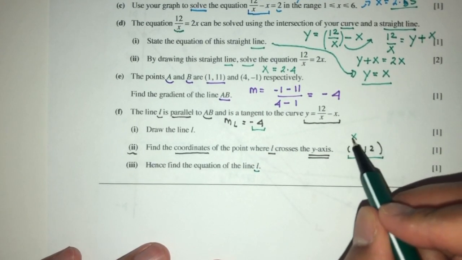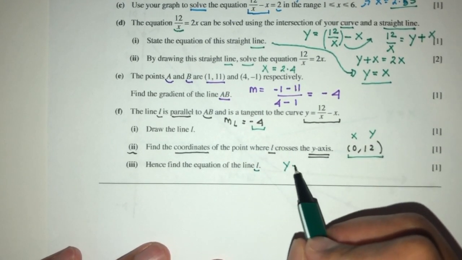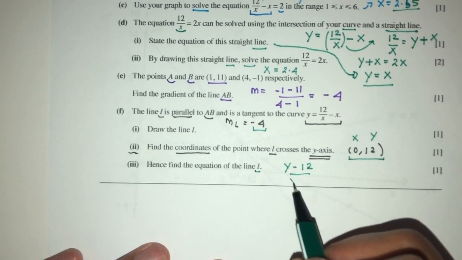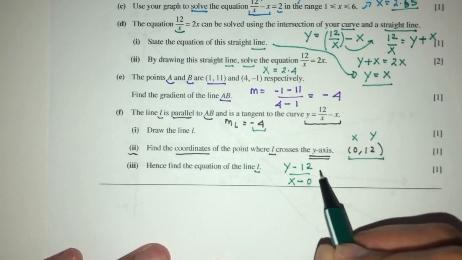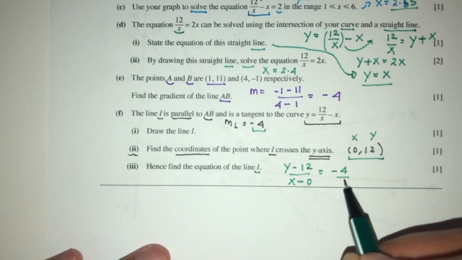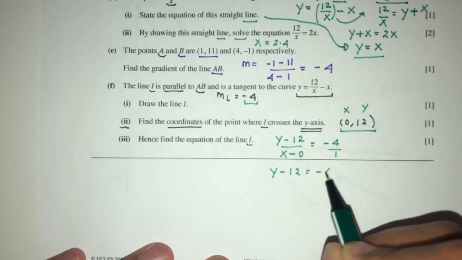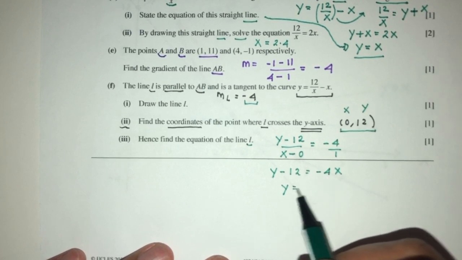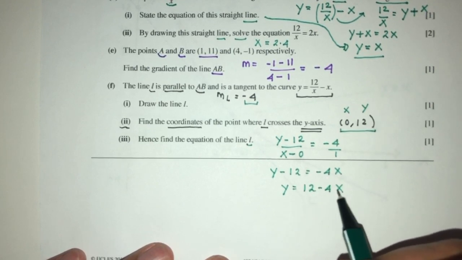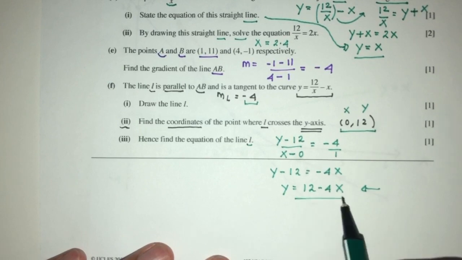That is my x value and my y value. So y minus the corresponding value over x minus its corresponding value should be giving you the gradient. Then we have to cross multiply. That will be y minus 12 equals minus 4x. Y has to be 12 minus 4x. This is my equation of the line L.